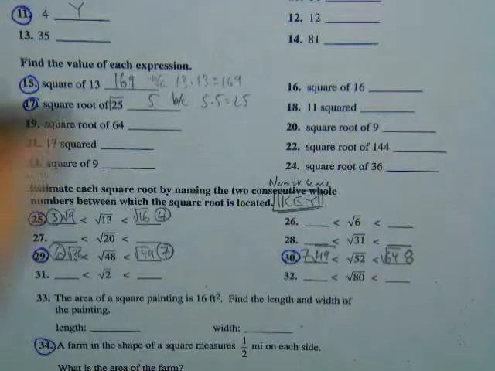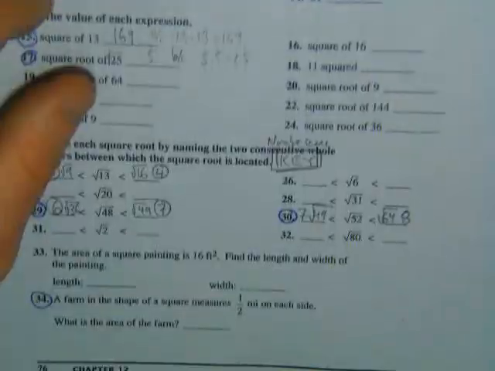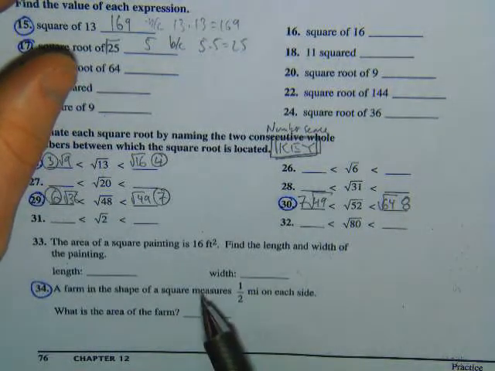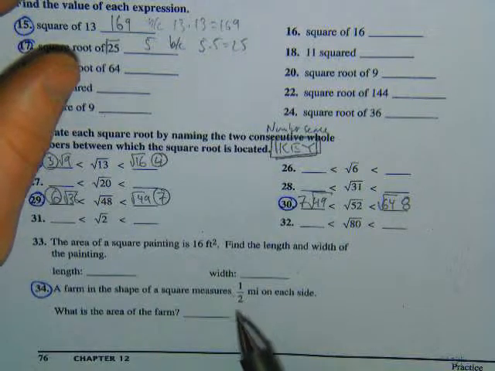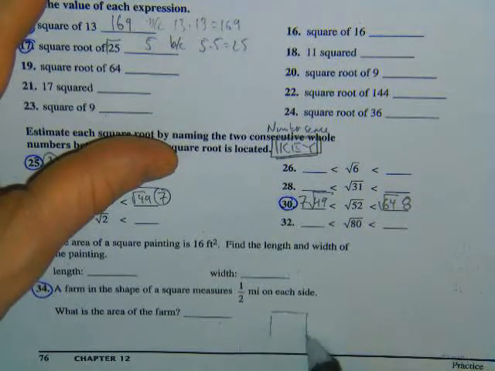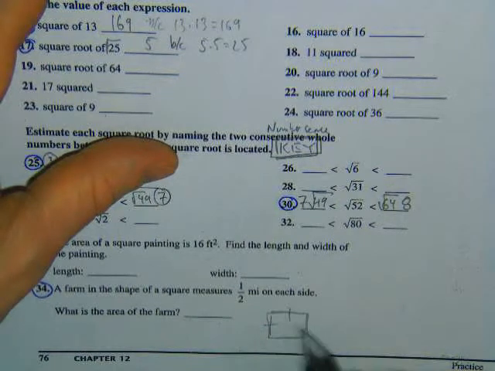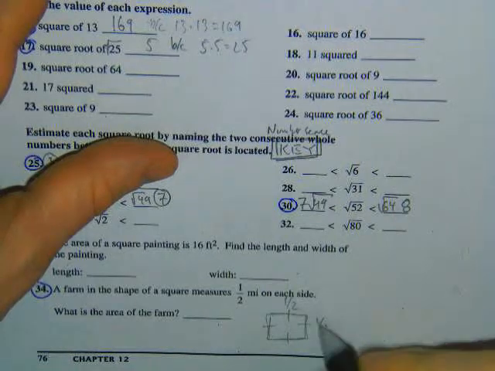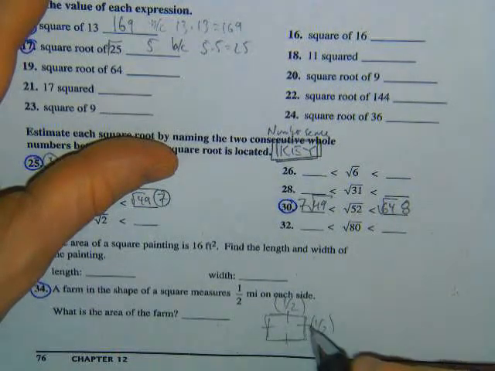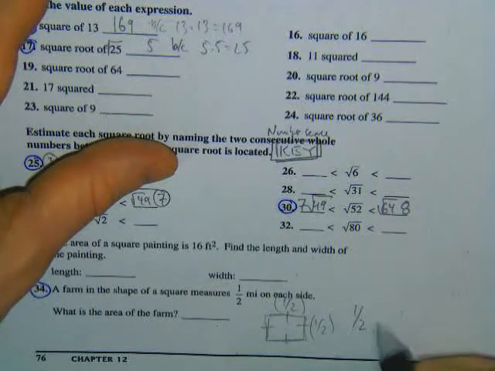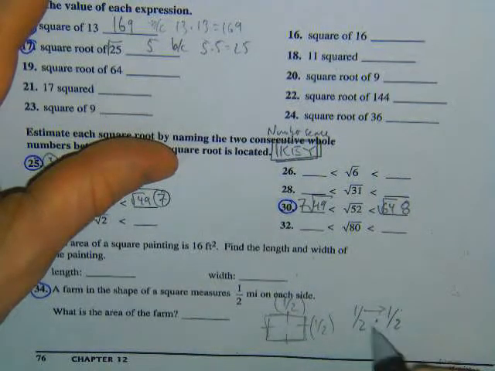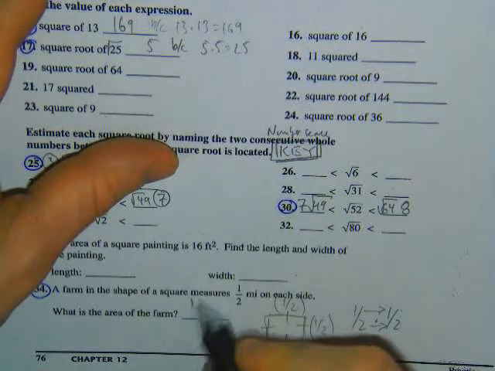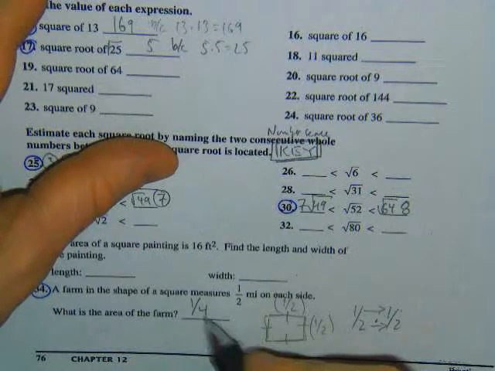Down here. A farm in the shape of a square measures 1/2 mile on each side. Problem solving strategy, draw a picture. Squares are the same. This is 1/2, this is 1/2. Area is length times width. Multiply them together. 1/2 times 1/2. When you multiply fractions, you multiply straight across. 1 times 1 is 1. 2 times 2 is 4. That is it. 1/4 square miles.